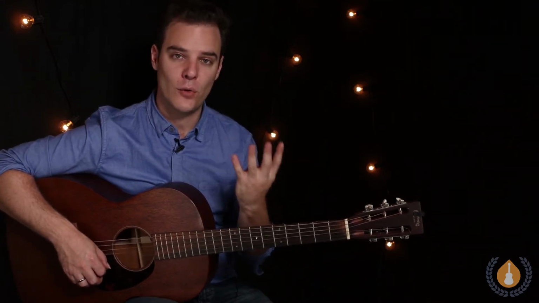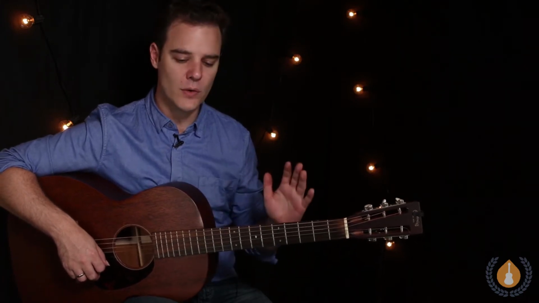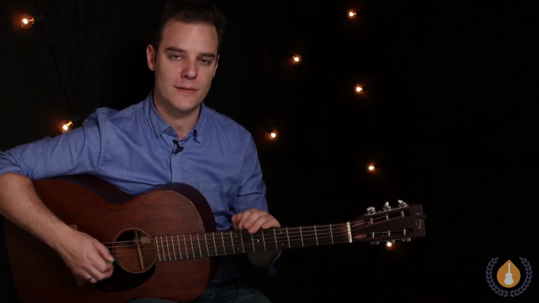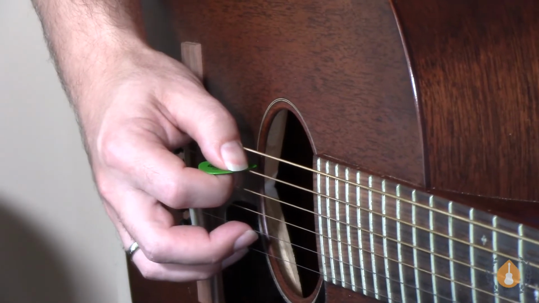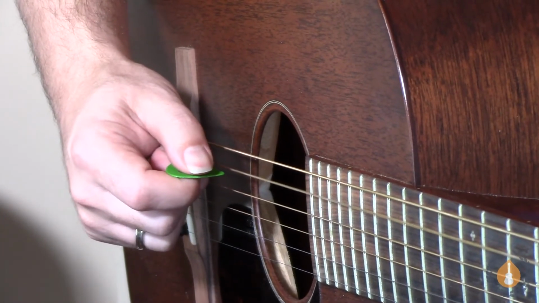Following those first 4 bars of A, we go to 2 bars of D. So let's now do the first 6 bars. So we've got 4 bars of A and 2 bars of D. Let's go from the top. 1, 2, 3, 4. A, 2, 3, 4.